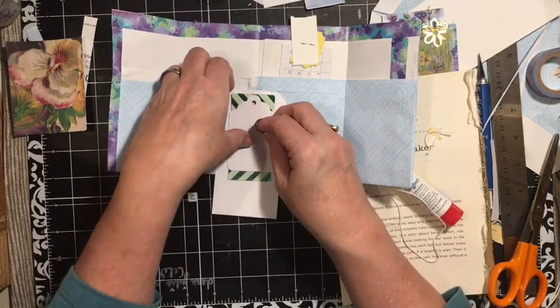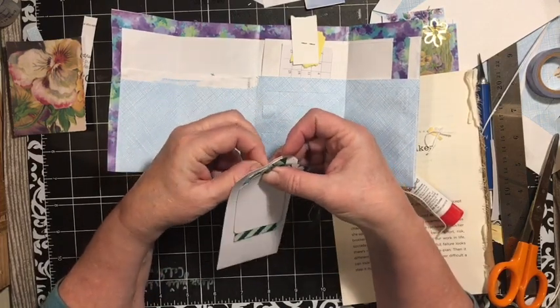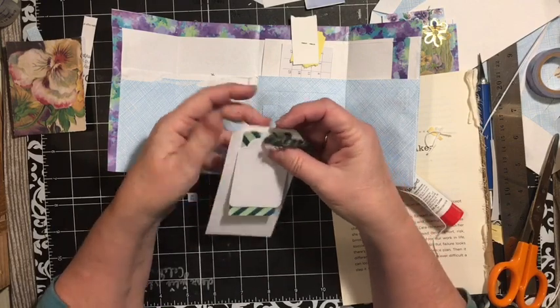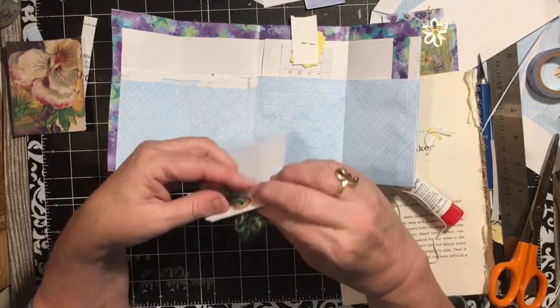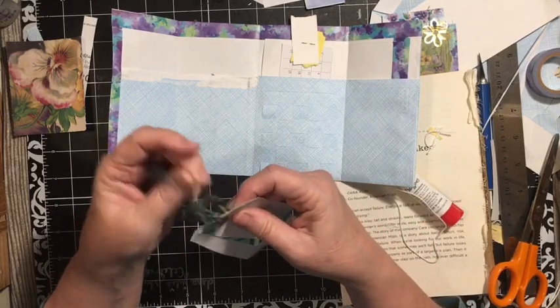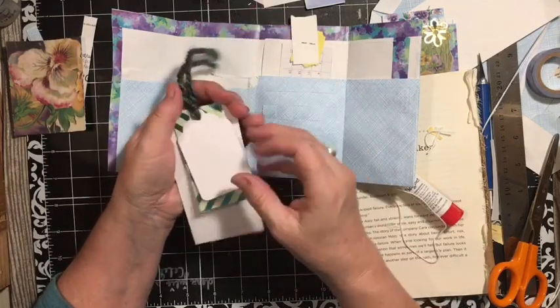I had this out for something else and it didn't like it. We did use some of this in the tassel, so it'll be good that it gets used. So here we'll have a tag flip.